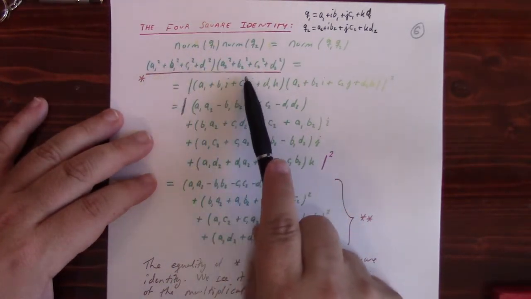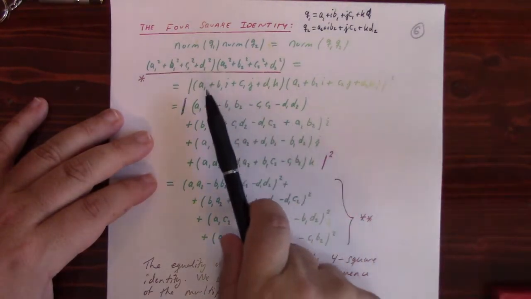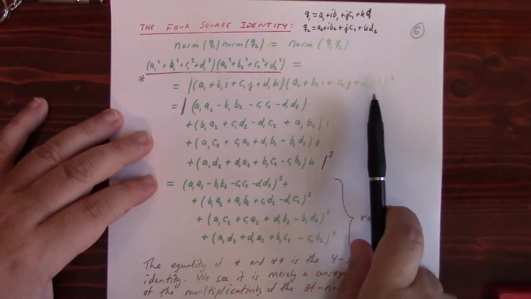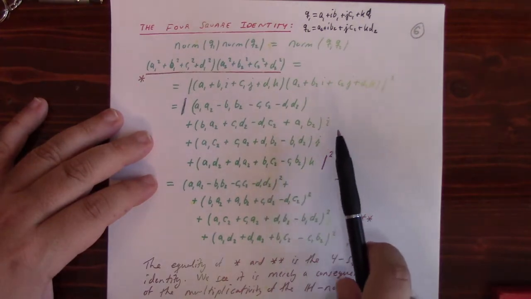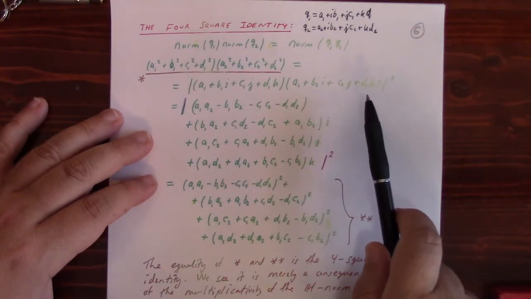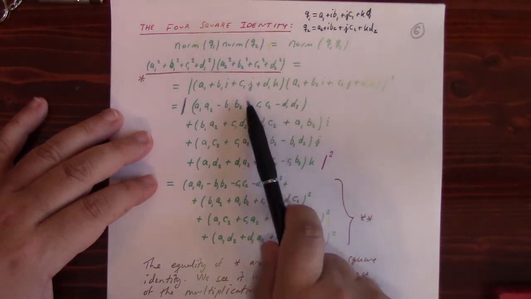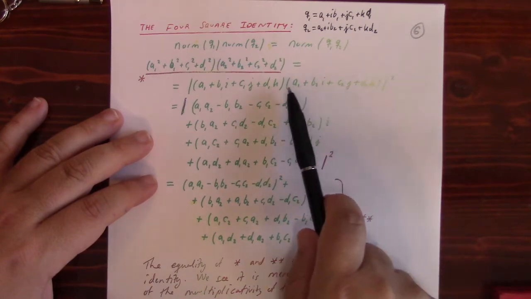So you can multiply those, right? But on the flip side of things, it's the norm of this squared, right? And so you can multiply out Q1 and Q2, and when you do that, you get this. I'm just distributing, right?